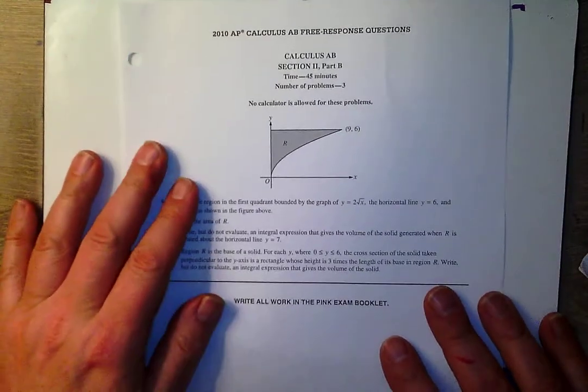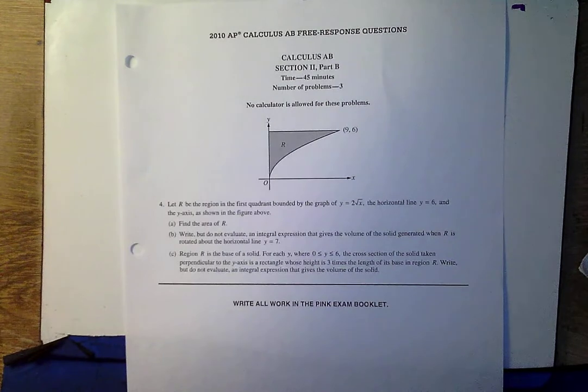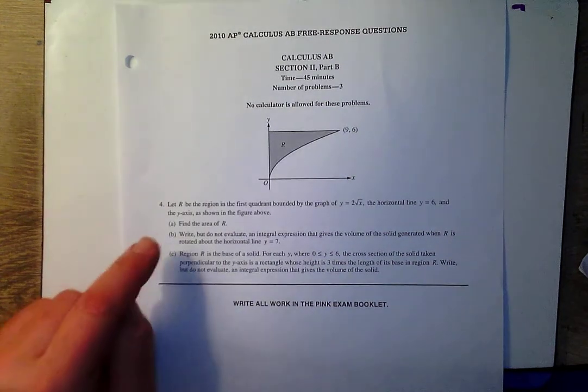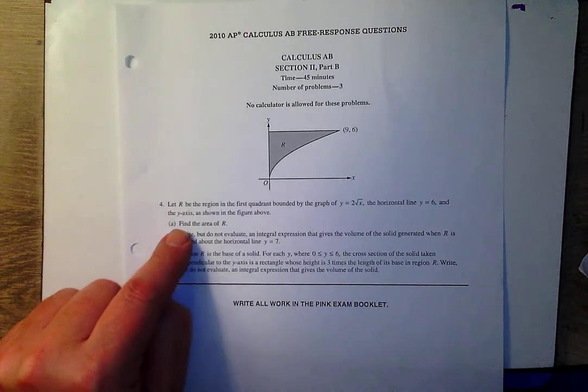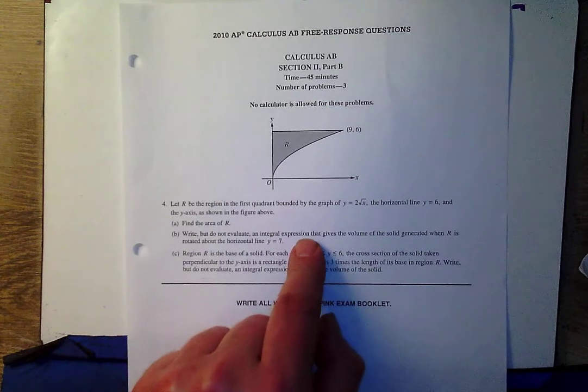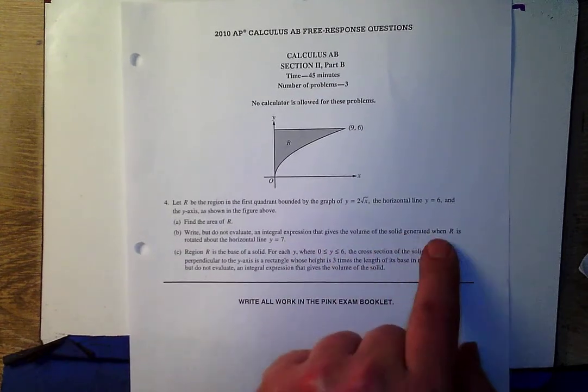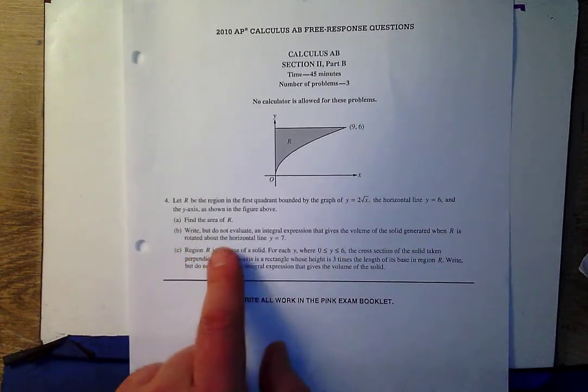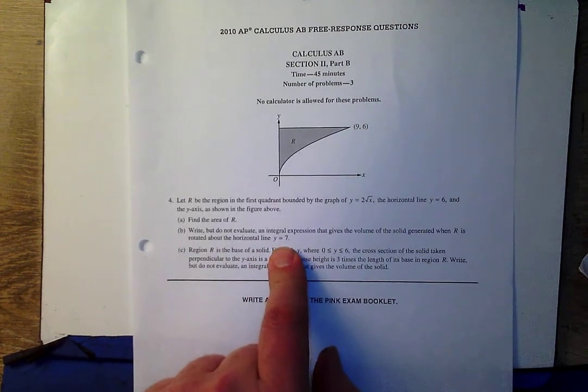Hey everyone! So I thought we could look at some practice AP questions. And notice, find the area of R. Ooh, that was from the last chapter. We should still know how to do that. Write, but do not evaluate an integral expression that gives you the volume of the solid when R is rotated around the line y equals 7.